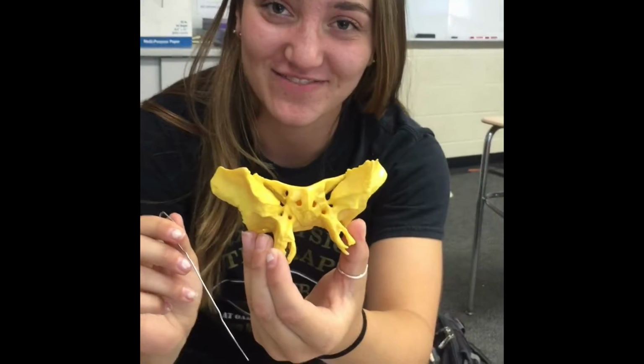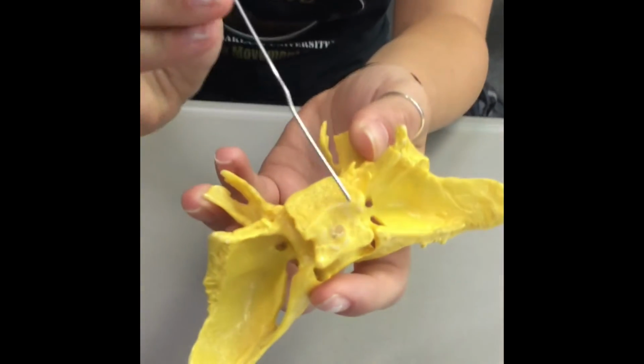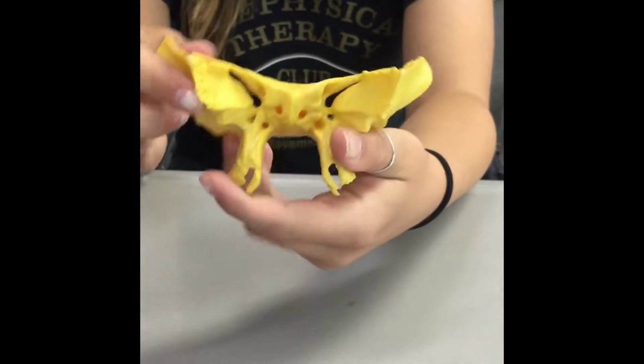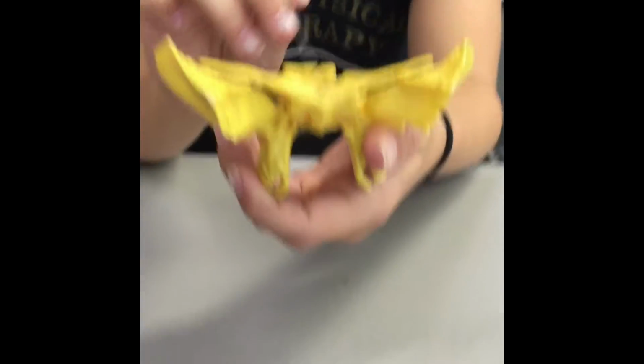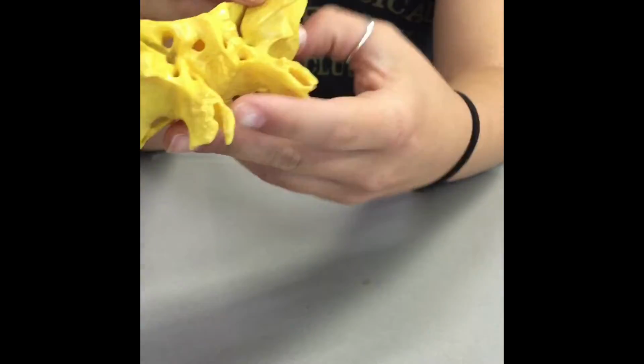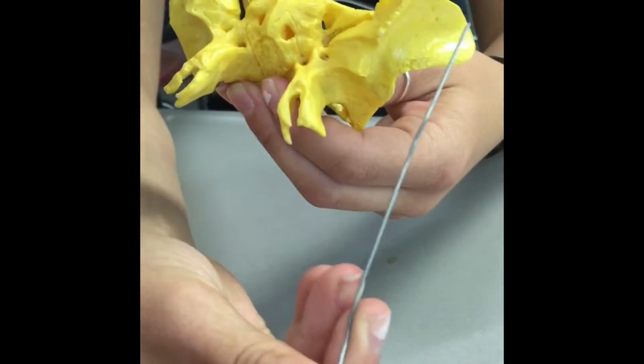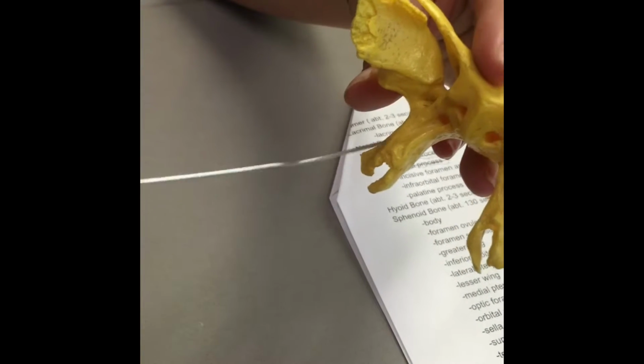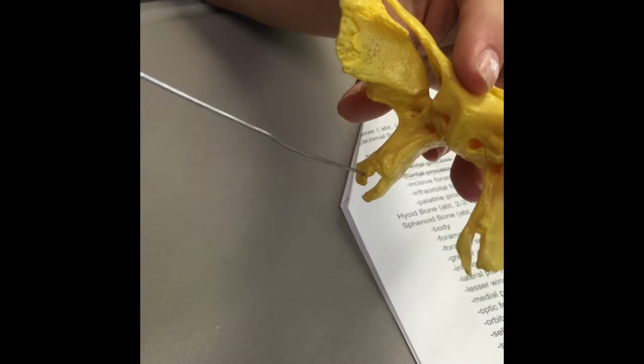Hey guys, here's the sphenoid. This right here is the body of the sphenoid. This right here is the lesser wing of the sphenoid. Here we have the greater wing of the sphenoid. Here we have the foramen ovale of the sphenoid. Next to it is the foramen spinosum of the sphenoid. Here we have the medial and lateral pterygoid plates of the sphenoid.